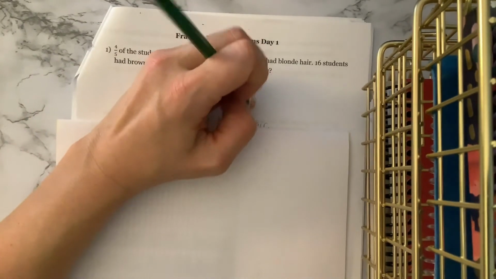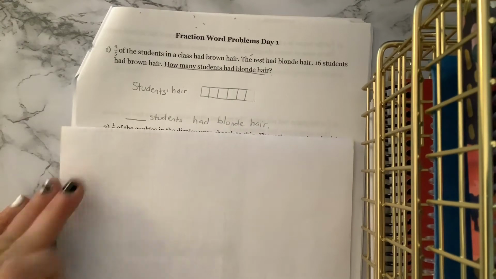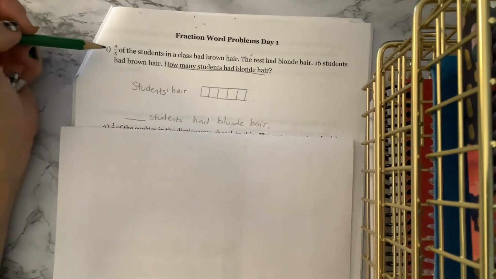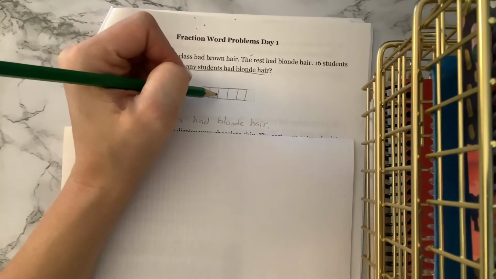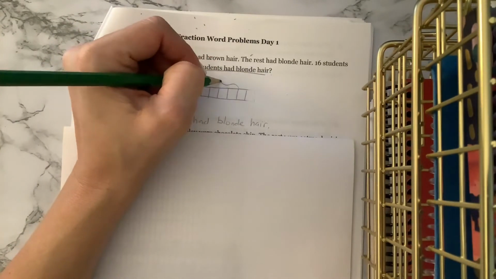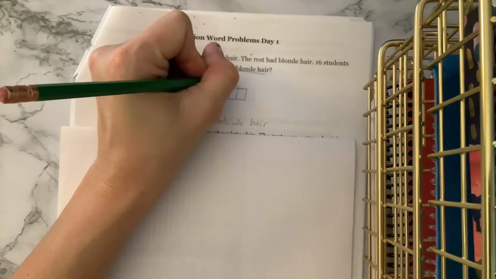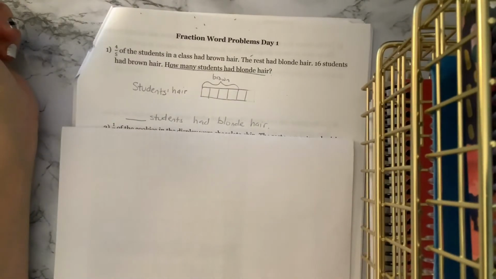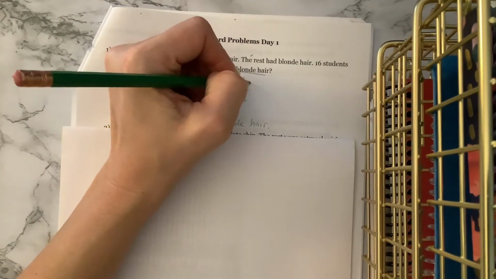See, I'm learning. I used a pencil this time, so I'm being more prudent. 6. Okay. Now we can go back and add. 4/5 of the students had brown hair. So 1, 2, 3, 4/5 of the students had brown hair. The rest had blonde hair.